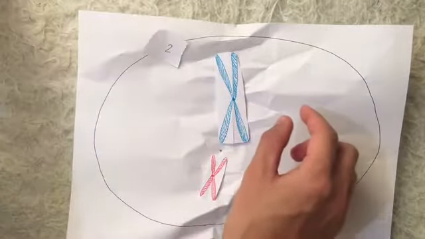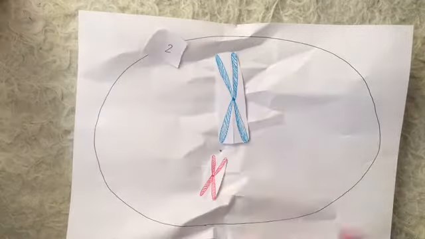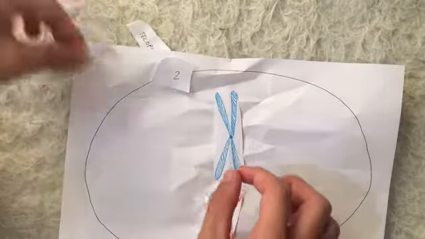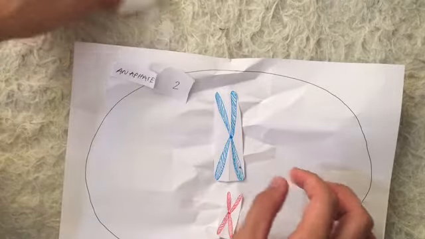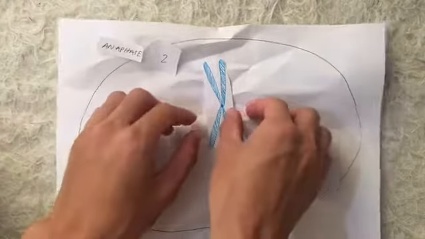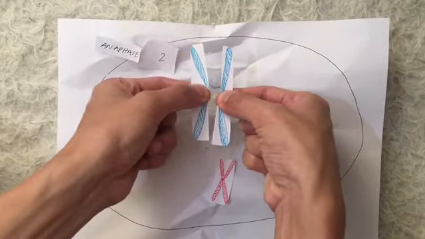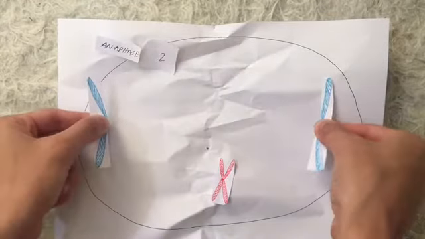Okay, and then we proceed with anaphase. These two sister chromatids will be pulled by the spindle fibers to one side.